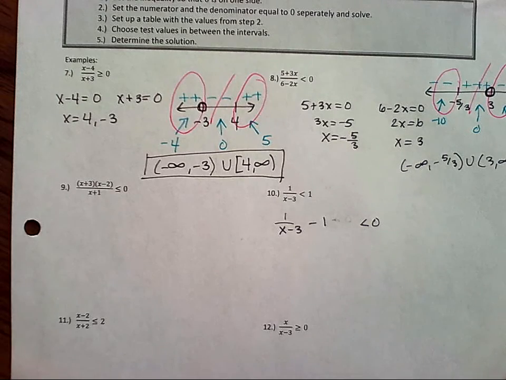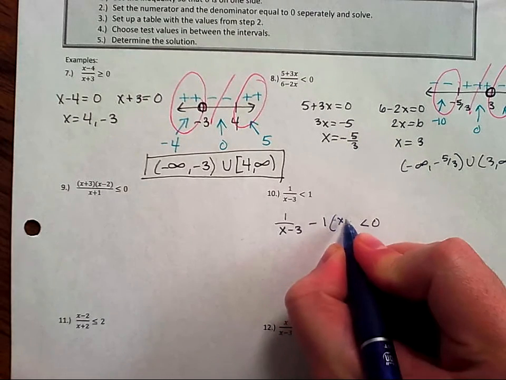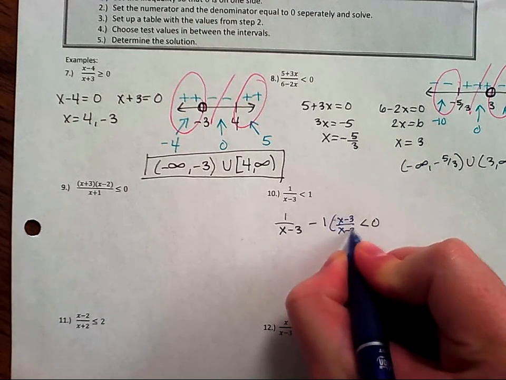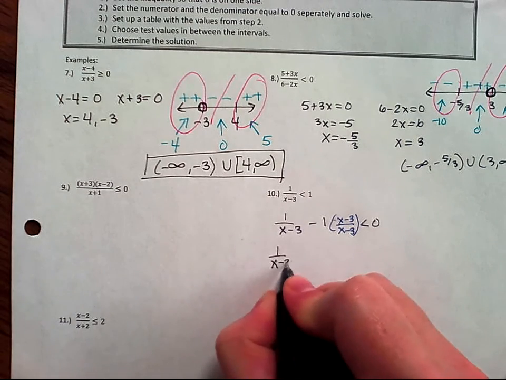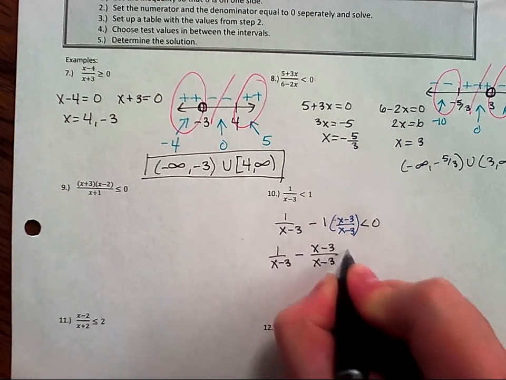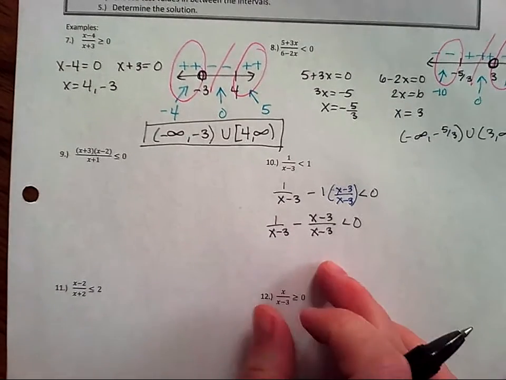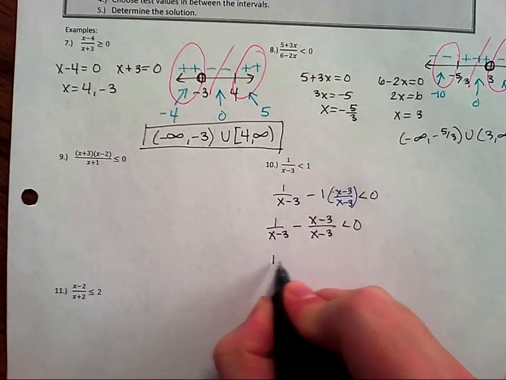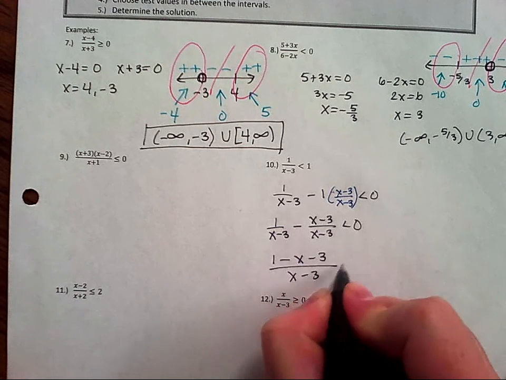So I'm going to multiply this by x minus 3 over x minus 3. Okay, so I have 1 over x minus 3 minus x minus 3 over x minus 3. Now I need to subtract those fractions. 1 minus x minus 3 over x minus 3.